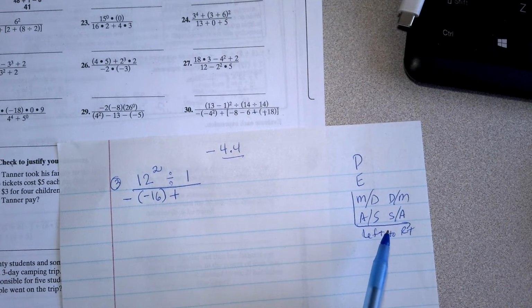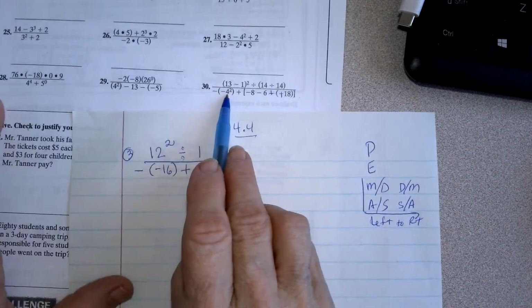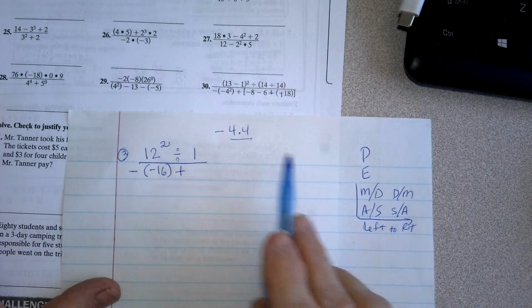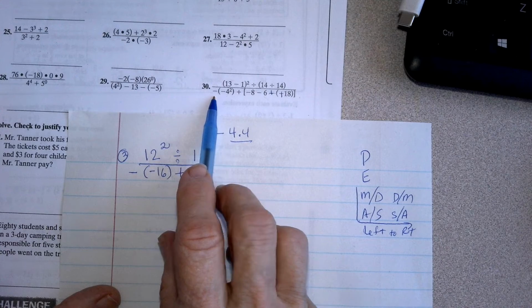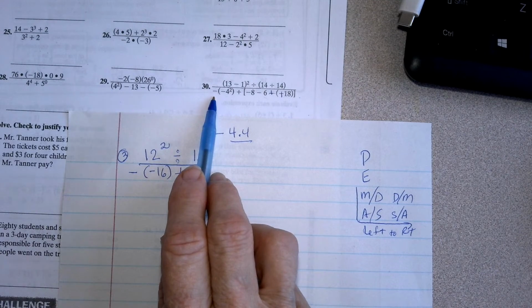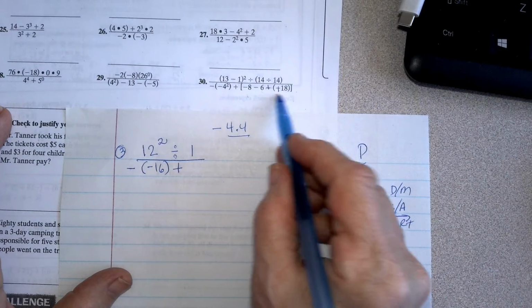So this has to stay in the parentheses right now because the only thing we did is we unstacked it, and that's a negative 16. I can't even work with this until later because I've got to do inside the parentheses. Then this is a plus, and then I'm going to do this.